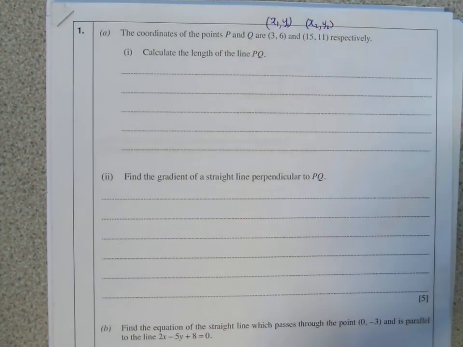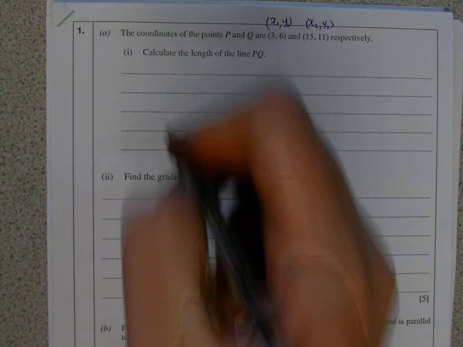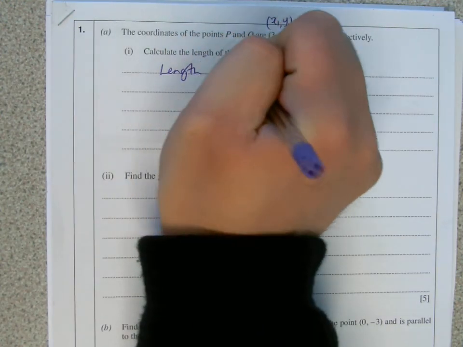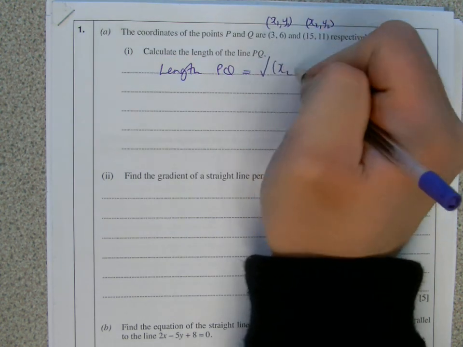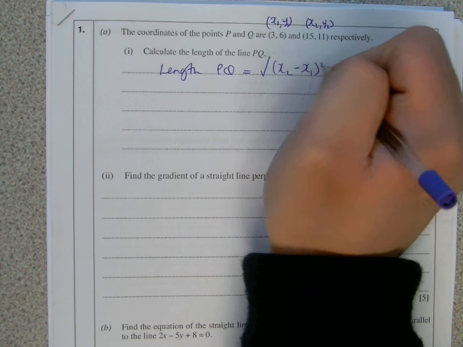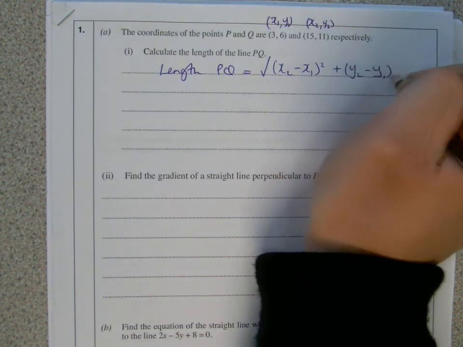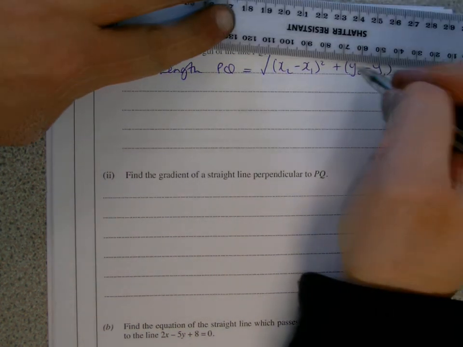Then we can work out the distance between P and Q, in other words, the length of the line that joins P to Q. We do that using the formula you've learnt from Pythagoras' theorem, and it goes like this: the square root of (x2 minus x1) all squared plus (y2 minus y1) all squared. That's something we need to learn and memorize.